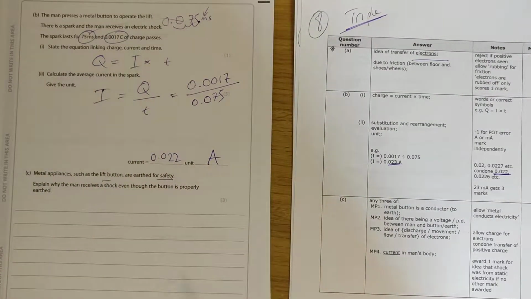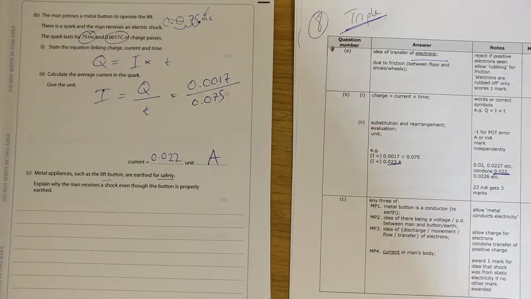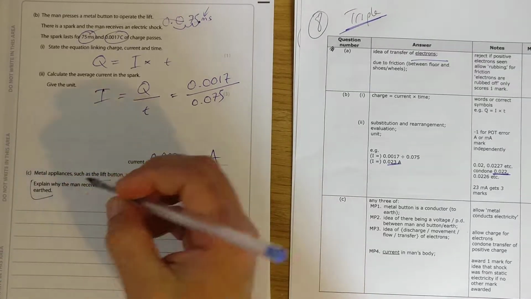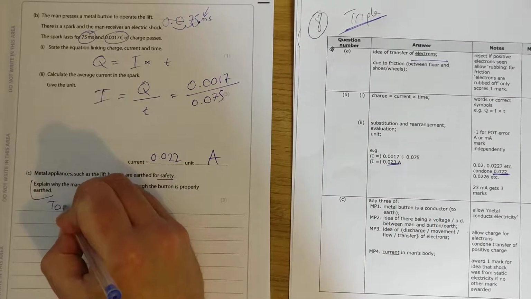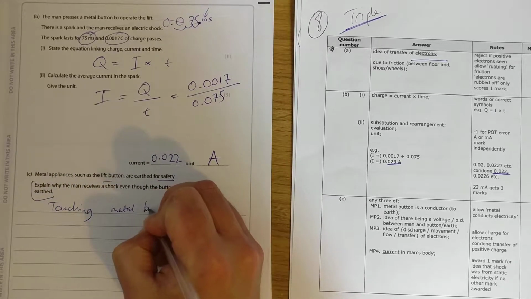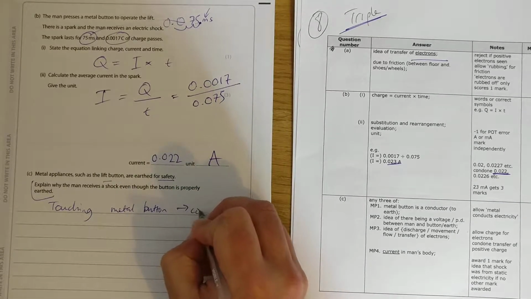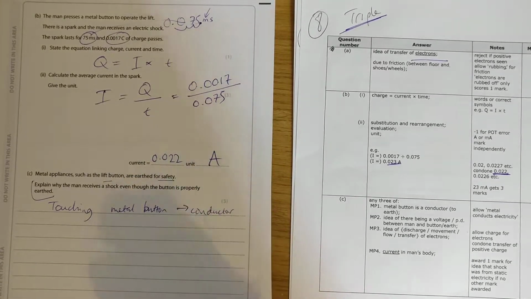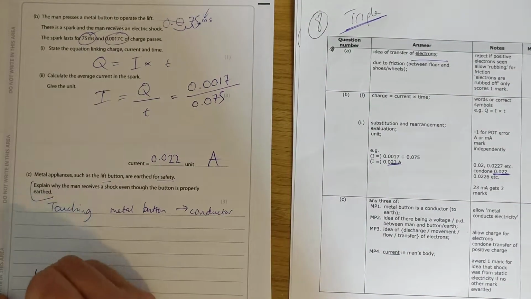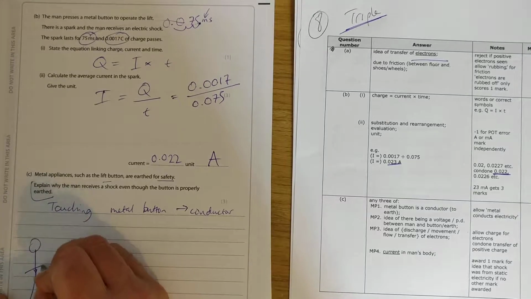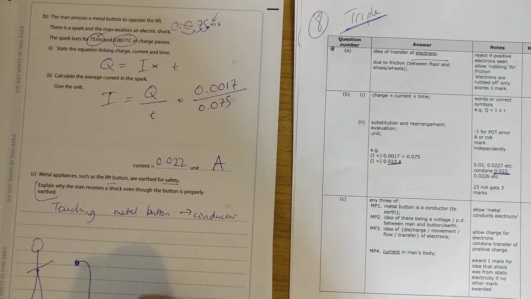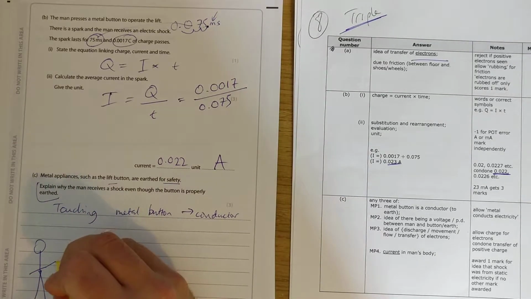Metal appliances such as the lift button are earthed for safety. Explain why the man receives a shock even though the button is properly earthed. Why does the man receive a shock even though the button is properly earthed? Well, he's touching a metal button. So that's a conductor which will allow electricity to flow. And when he touches it, this is the button, and it's earthed. There's going to be a spark.